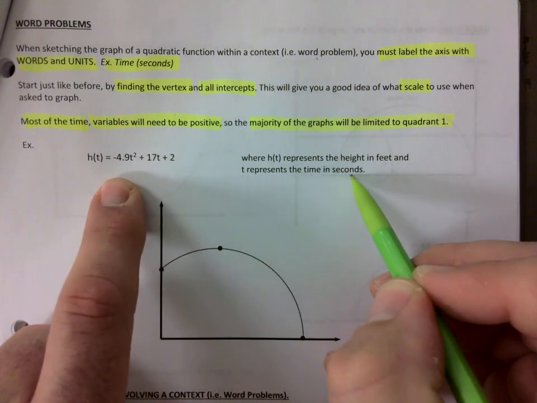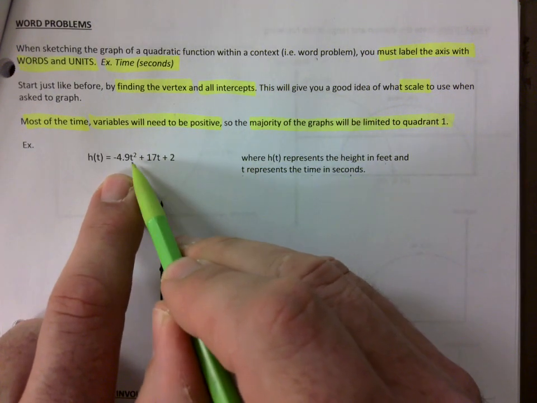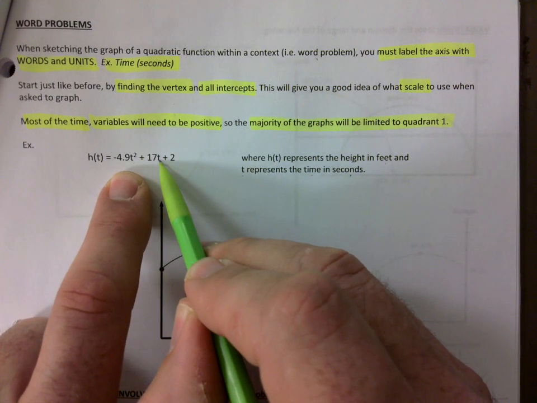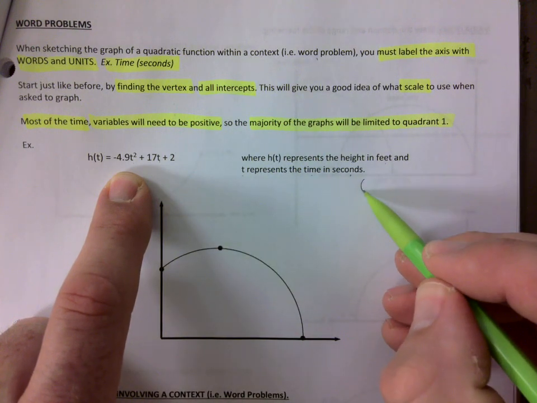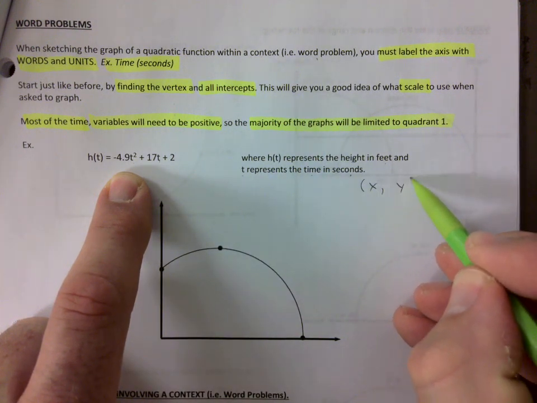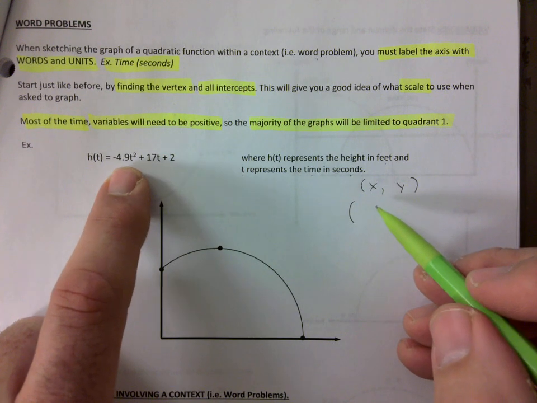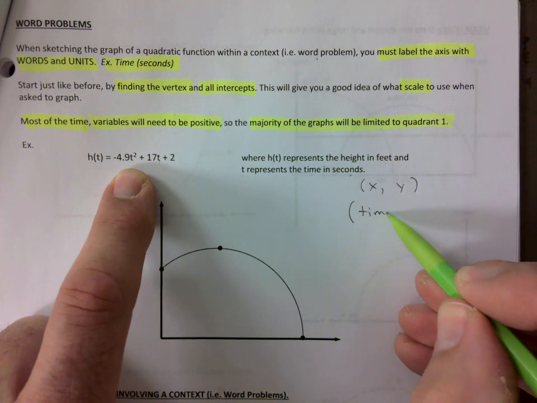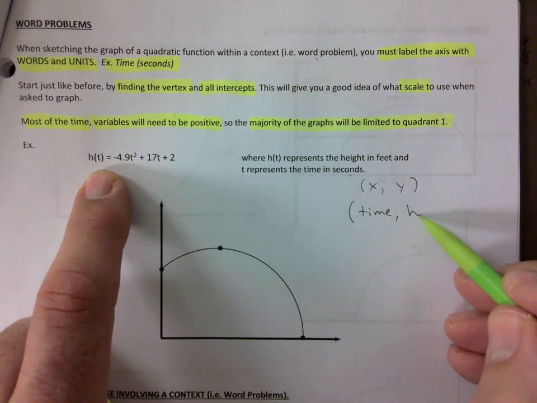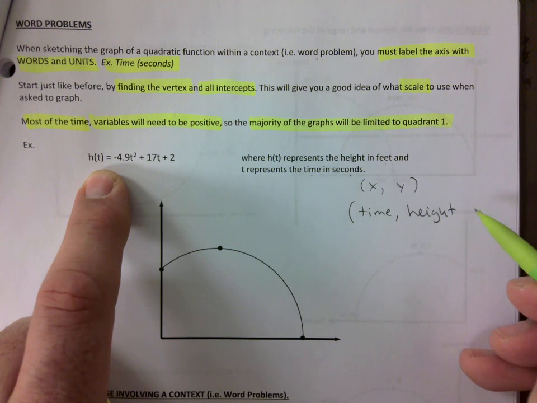So one thing I need you to realize is that the t represents our x, okay? So normally you have x and y, correct? But within this context, every single point is going to be time and height, okay?